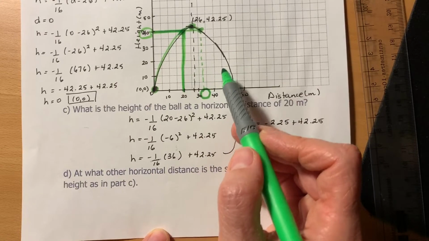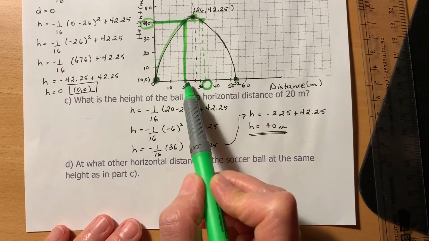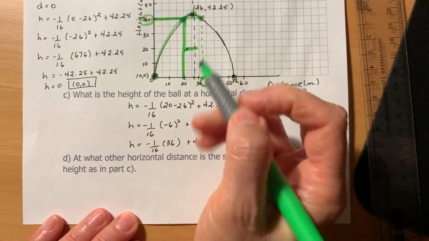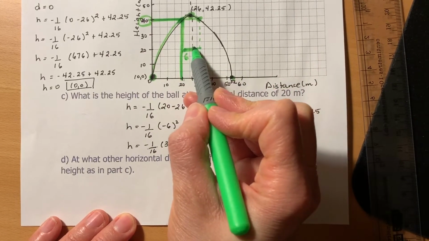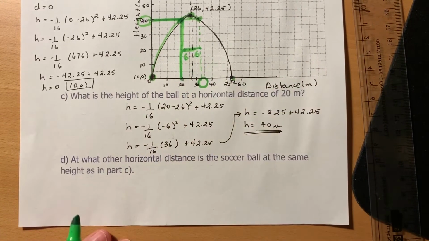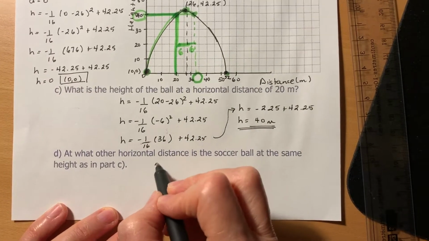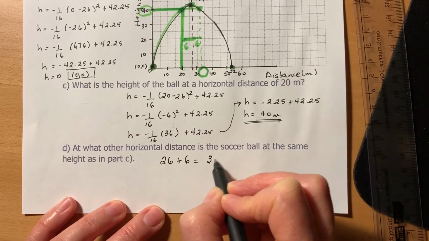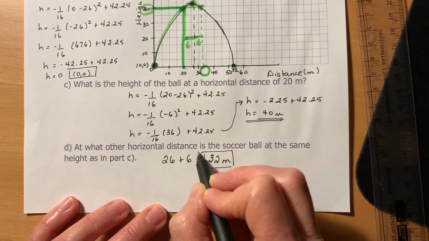And all we need to do is look at our parabola. So I know this is 20 and this is 26. So this is 6 meters away. So if I go another 6 meters away from 26, another horizontal distance is at 32 meters.